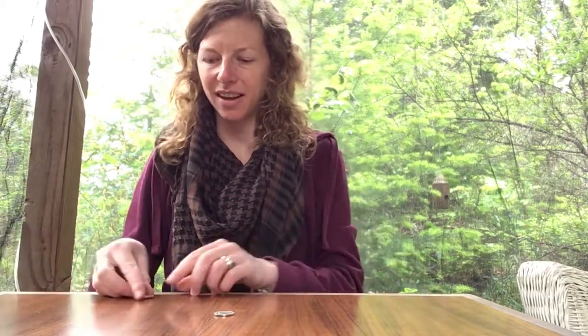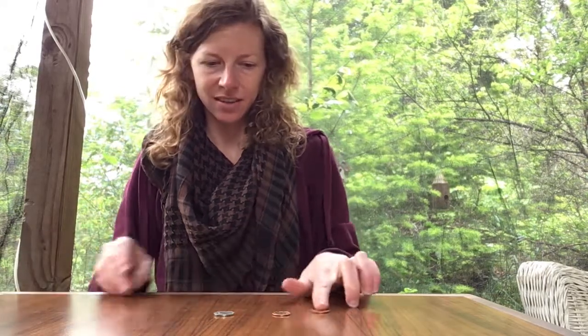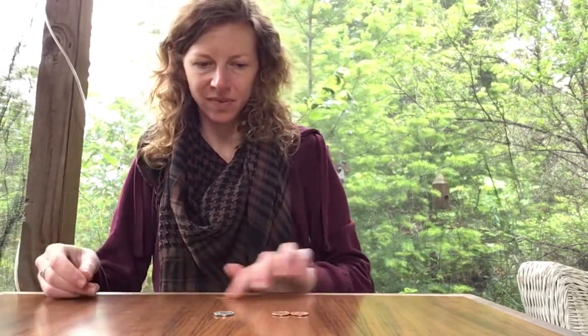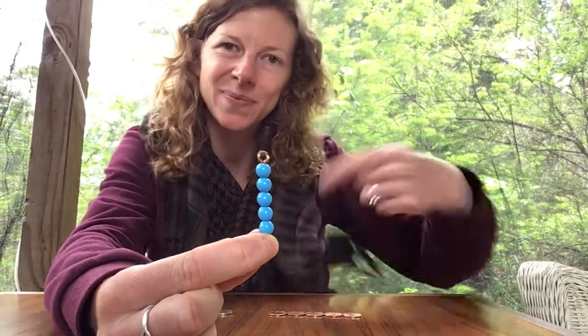Now, do you remember what this coin was called? Yeah, that one is a nickel. These are a little bit thicker than the other ones. And these are worth 5 cents. So, we have our nickel, and if we count out 1, 2, 3, 4, and 5 pennies. So a nickel is the same as these beads.